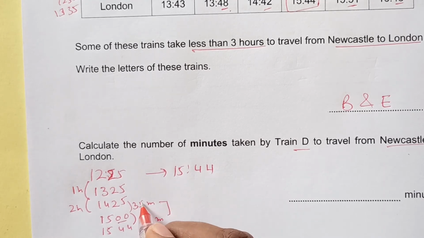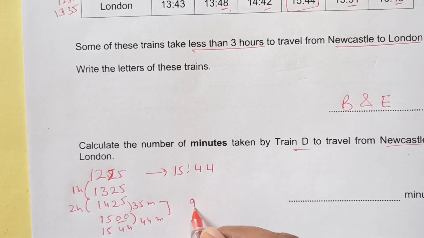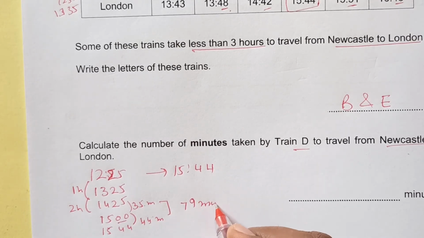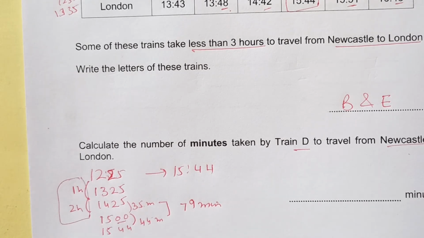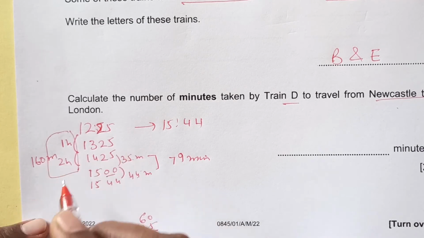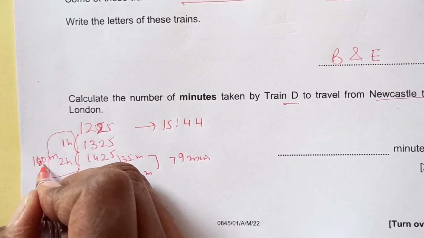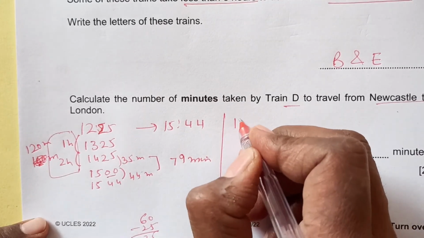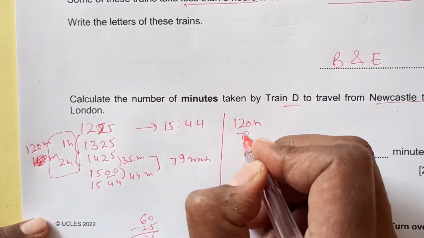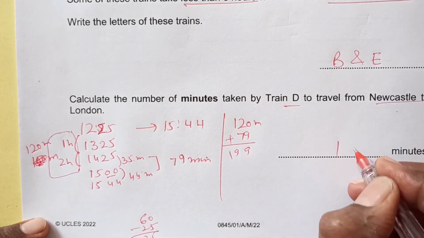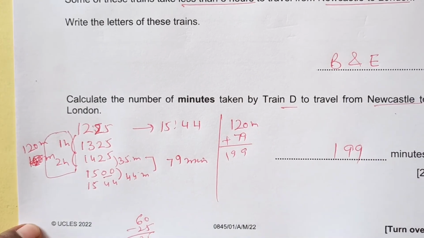So how many minutes do we have here? 35 plus 44 is 79 minutes. But we have here 2 hours, right? 2 hours is equal to 120 minutes. So total time is 120 minutes plus 79 minutes. So 199 minutes. Okay.